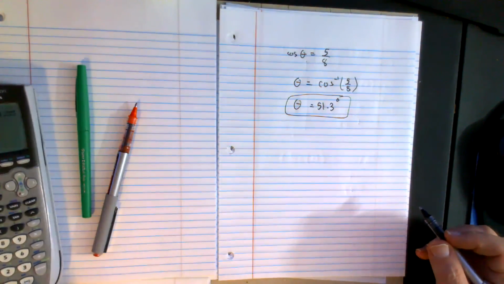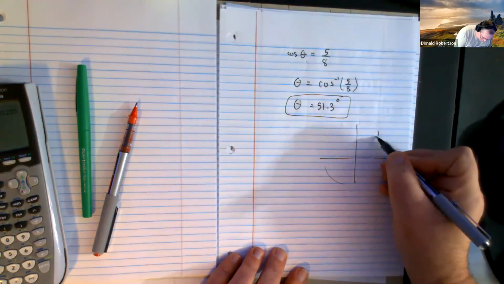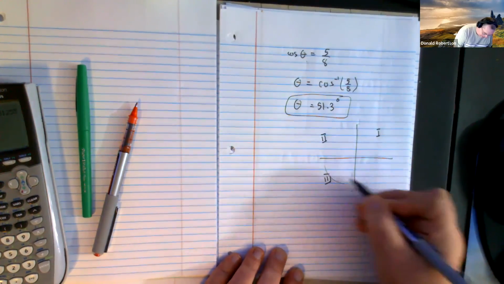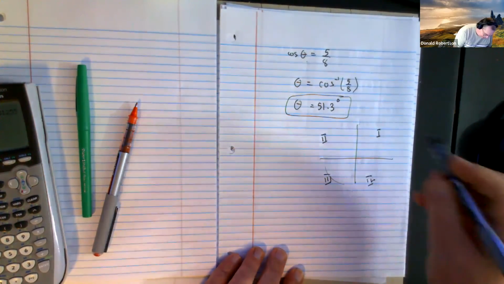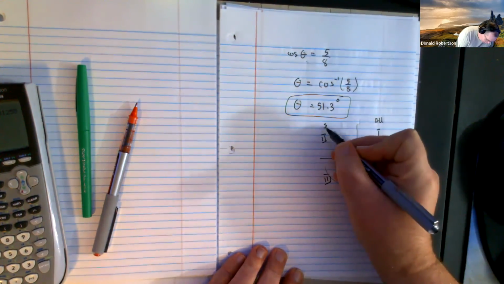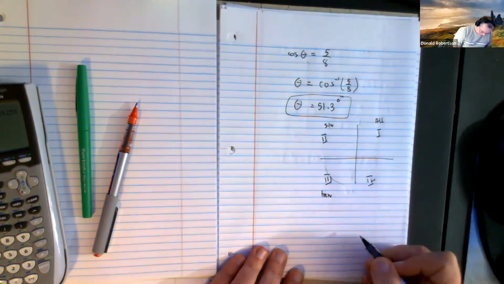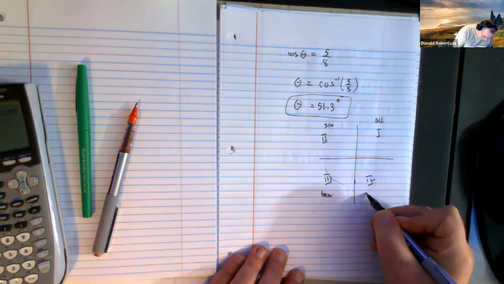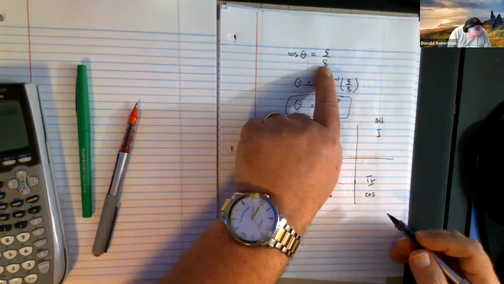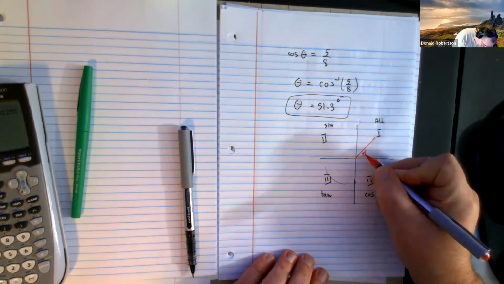Now, there's two answers in the 4 quadrants. This is called quadrant 1, this is called quadrant 2, this is called quadrant 3, and this is called quadrant 4. All of them are positive in the first quadrant. Only the sine is positive in the second. Only the tangent is positive in the third. And only the cosine is positive in the fourth. Since this is a positive number, the angle that I just found is this one here.